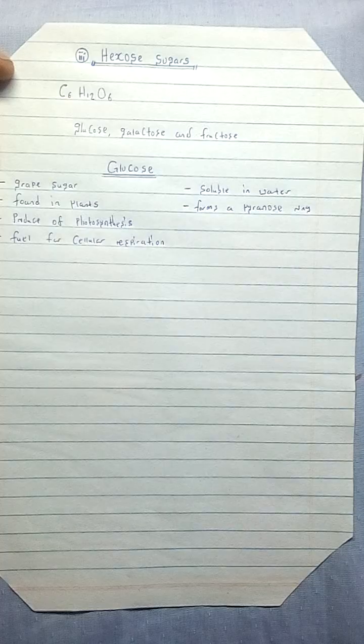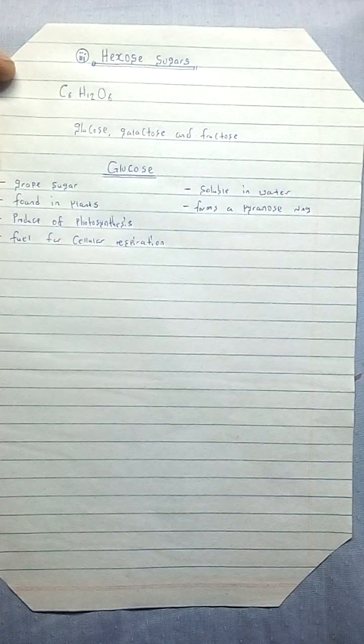We also need to take note that glucose is a powerful reducing agent. Why? Because of the presence of the aldehyde group at carbon 1. We'll talk about this.